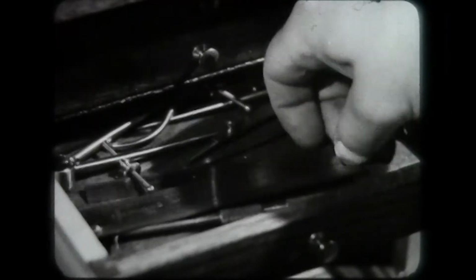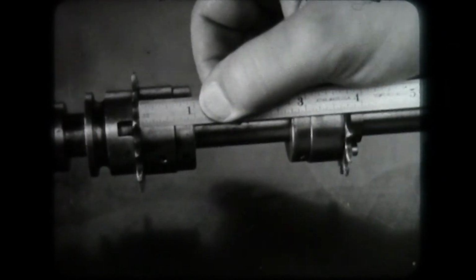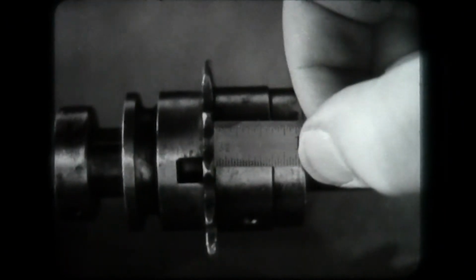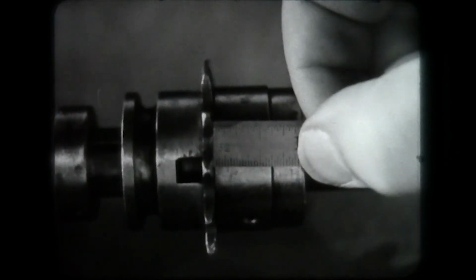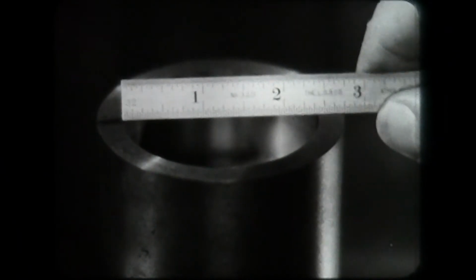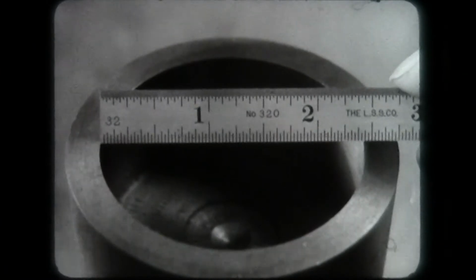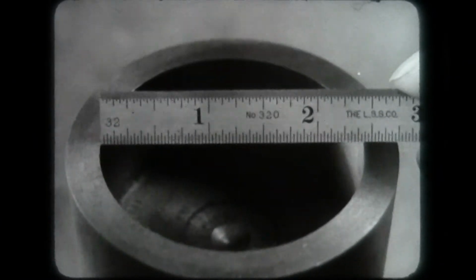A narrow, flexible rule is particularly useful where the rigid rule will not go because of obstructions. To measure the diameter of a hole, be sure the rule is directly across the center. The end of the rule should bear against the side of the hole, and the rule should be tilted as little as possible.